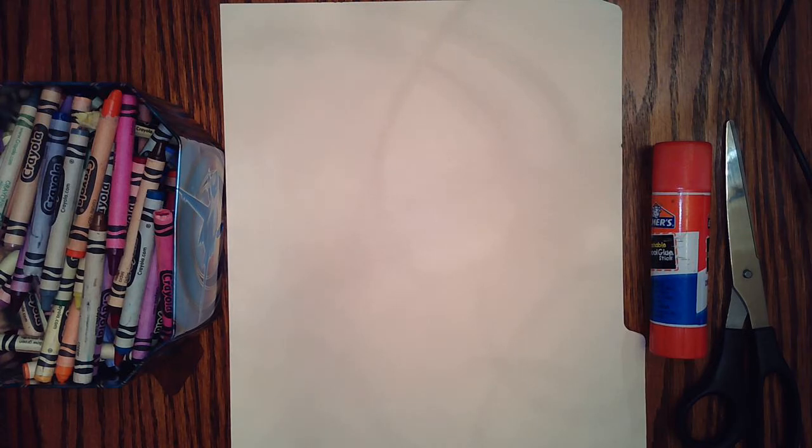Welcome, geologists. We are going to make today our Rocks and Minerals Lapbook. What this is going to be for is going to help us learn more and organize what we're learning about rocks and minerals. And it's going to be a really cool way to do that.